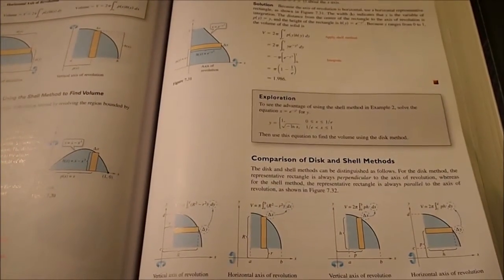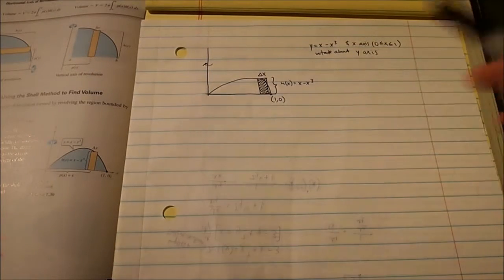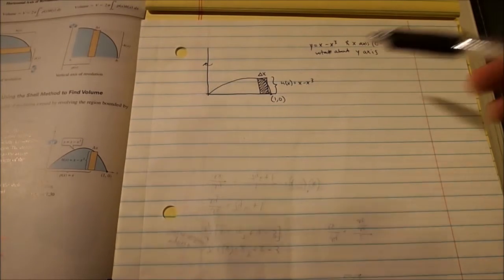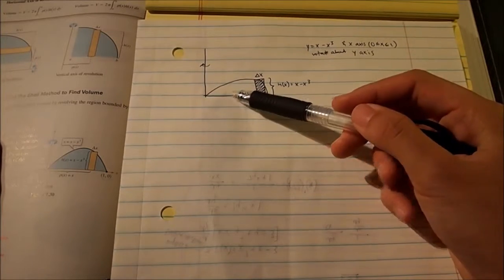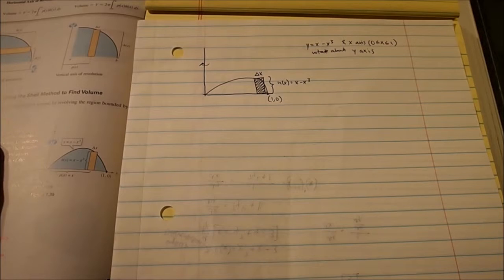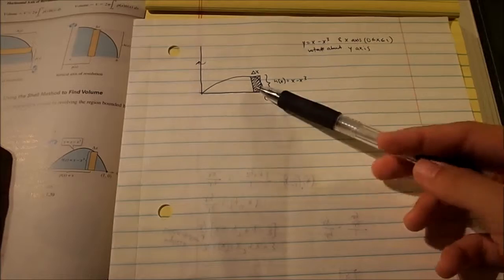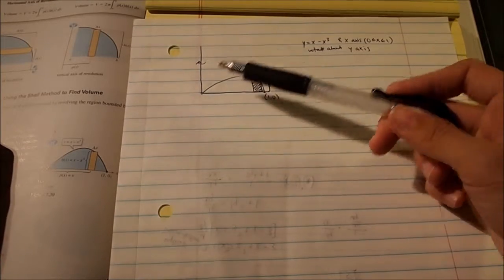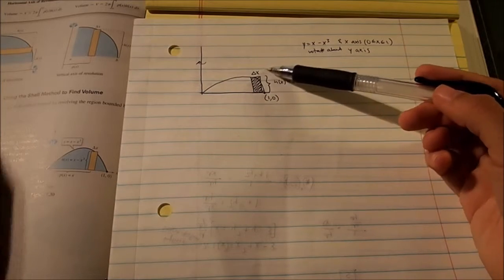Okay, so let's try a problem. Say we have y is equal to x minus x cubed, and it's bound by the x-axis, so this is my graph, and you're rotating about the y-axis. So first thing you need to do is sketch the graph, which I did here, and then next you need to draw your representative rectangle, and since we're rotating about the y-axis, the representative rectangle must be parallel to it, so that's why it's parallel.